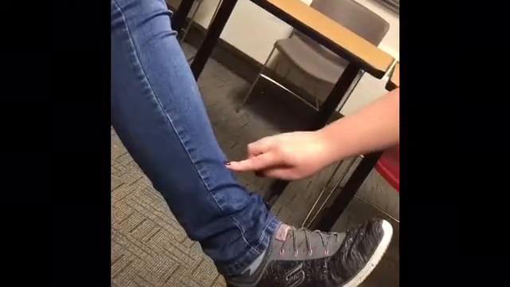There are four actions that the foot does. The first is plantar flexion with the foot pointing, and two muscles that assist with that are the gastrocnemius and the soleus. The second is dorsiflexion, and the two muscles that help with that are the tibialis anterior and the extensor digitorum longus, which runs down into the toes.